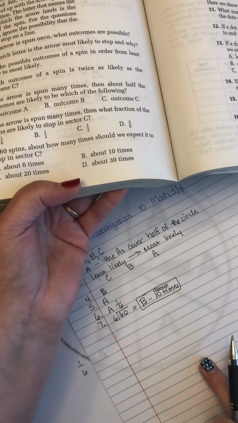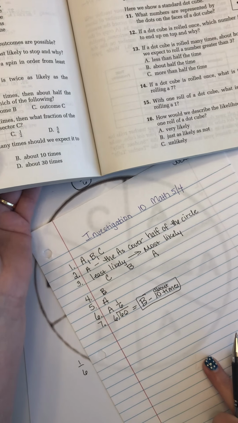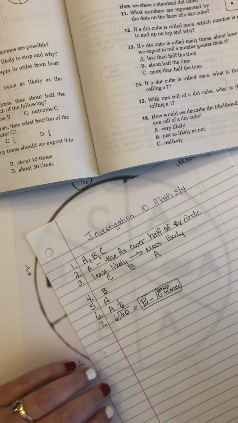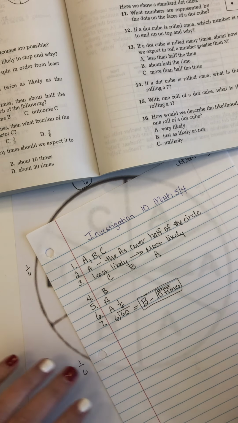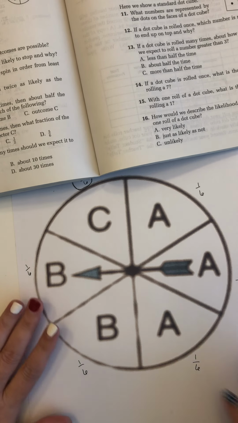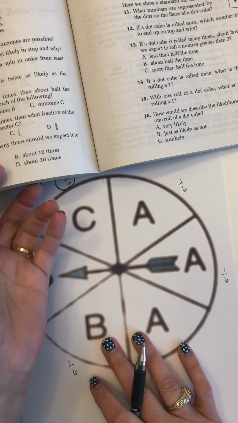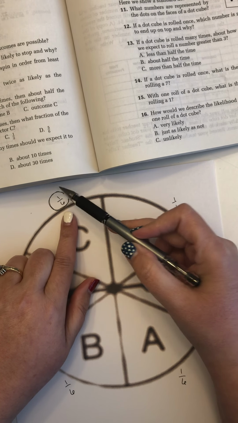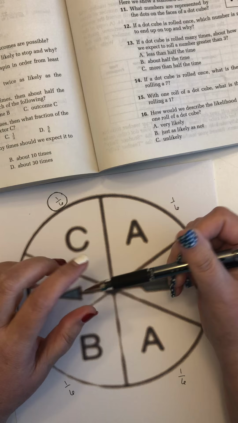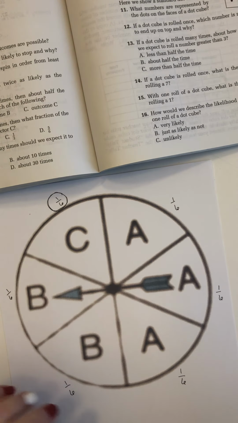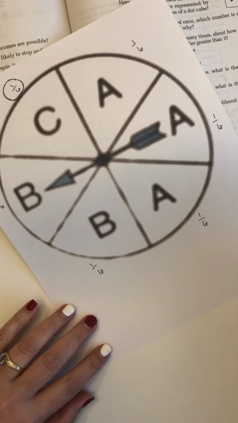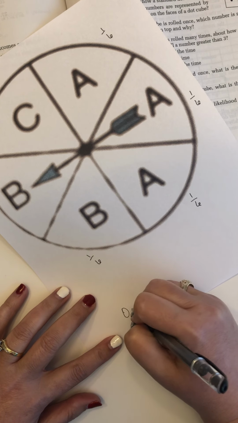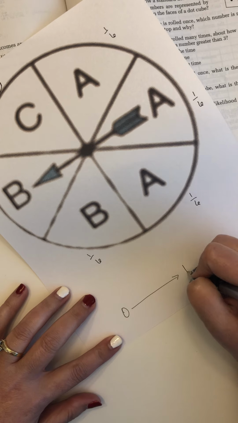Okay? Now, we're still working on the spinner, and the book is talking about probability. When we looked at the probability that it would land in sector C, we said it was 1/6 of the time. Probability is between the numbers 0 to 1.